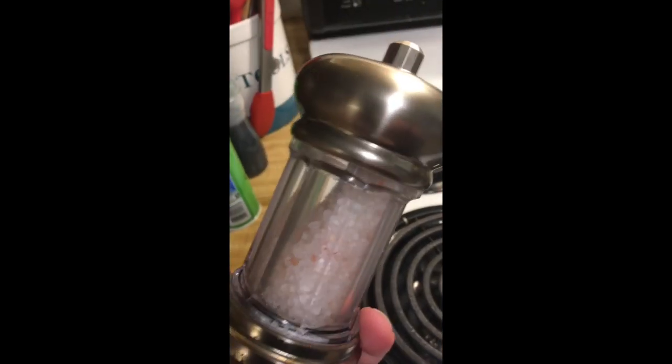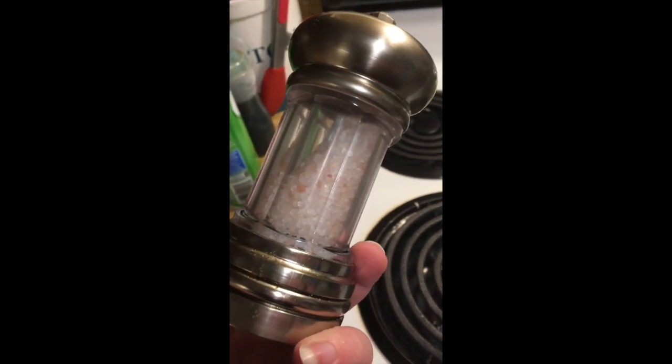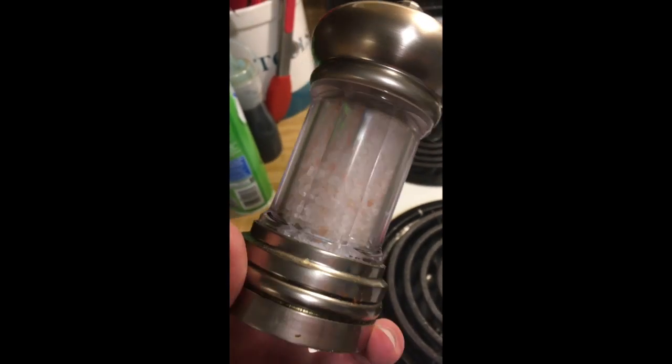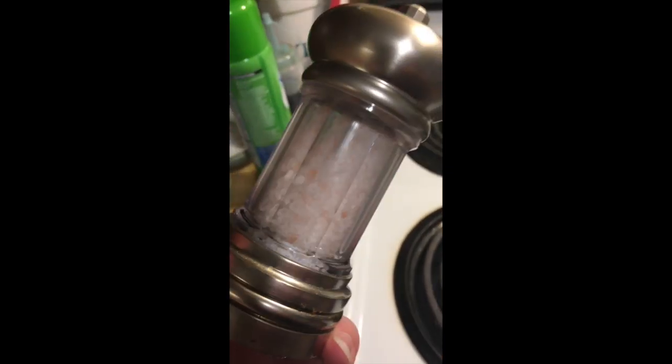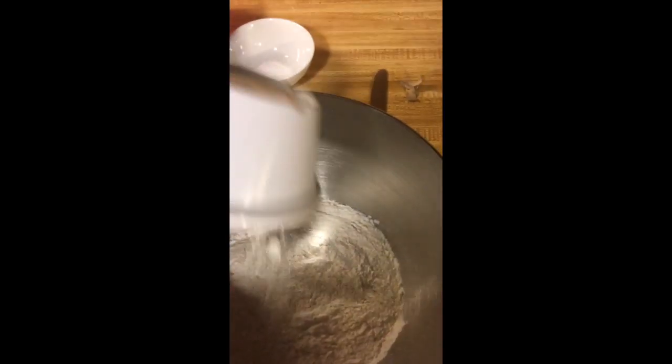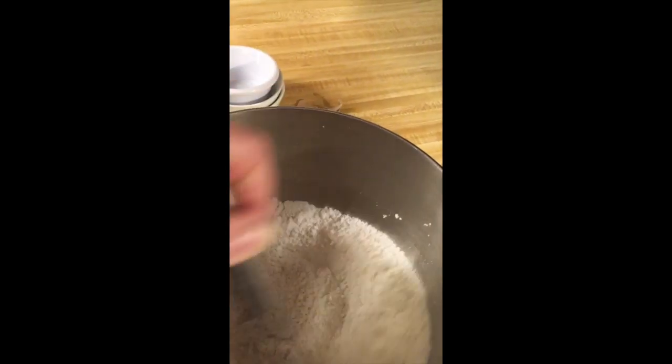Now in my family we use pink Himalayan salt, and as you can see it's got some pretty big chunks in there, so I'm going to have to grind out the half teaspoon of salt that I need. It's going to be a little difficult to put it into a measuring spoon, so I'm just going to grind it straight into the bowl and eyeball it. I've been baking for a number of years, so I'm feeling pretty confident about it. And then we're just going to all throw it into one big bowl and whisk it together. Just want to make sure it's all nice and combined. I think that looks pretty good.